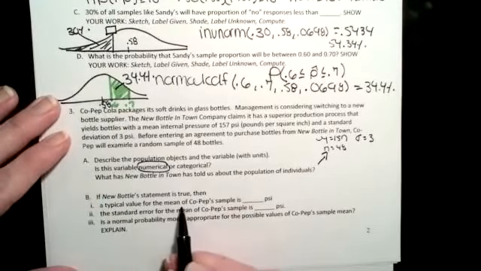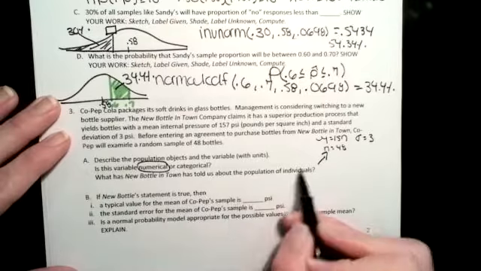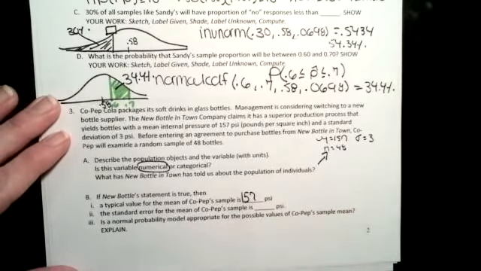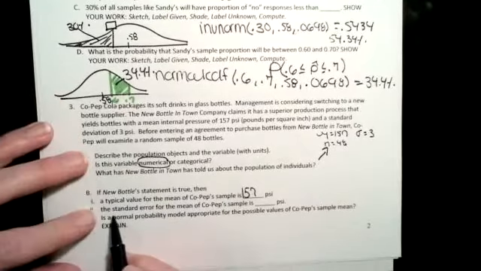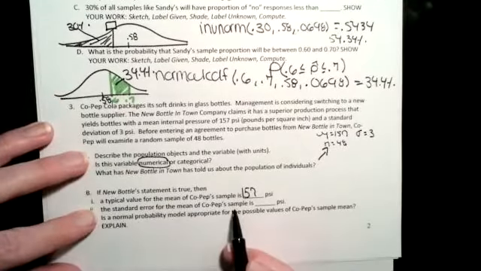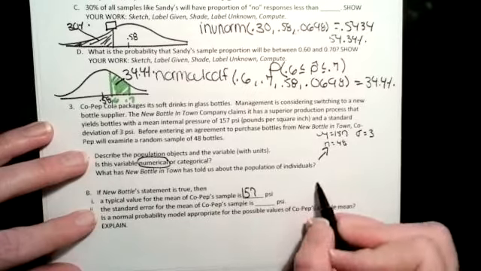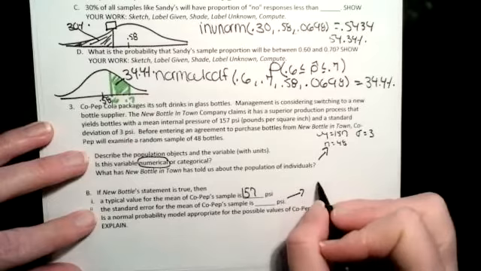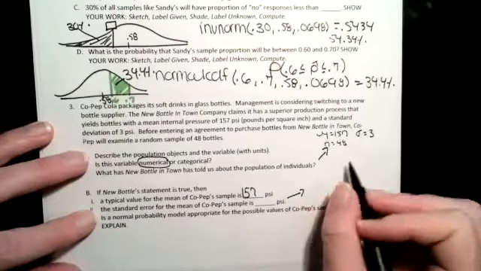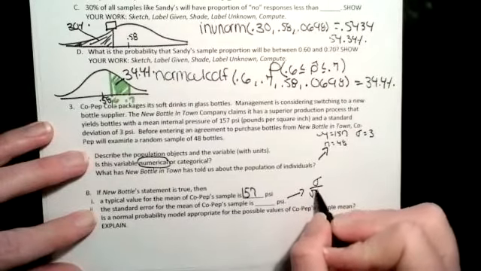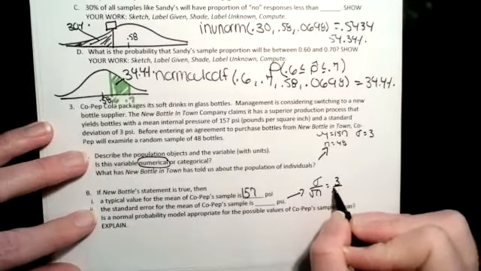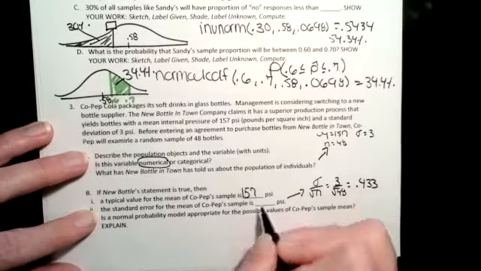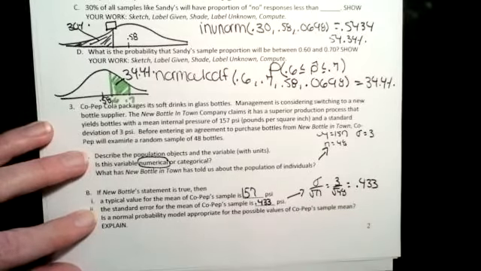A typical value of the mean sample is my mean, 157. Whoops, 157. I was going to take off the 1. The standard error for the sample is, now I have to do a calculation over here because I'm out of room. Didn't leave myself enough room. So my standard error is going to be sigma divided by square root of n. So 3 divided by the square root of 48. And I actually find this to be 0.433. I'm just going to put that in here.